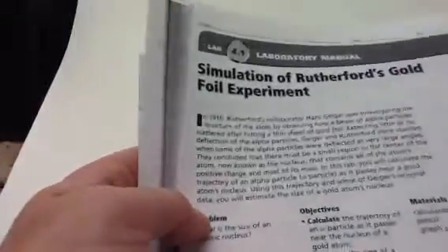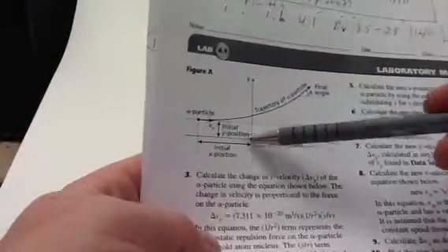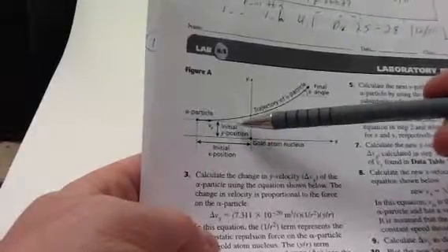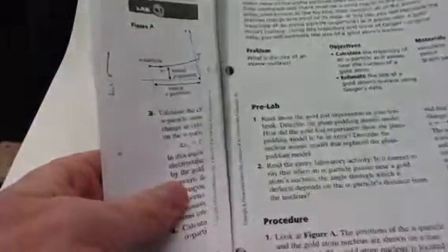Okay? Now, the second objective is to estimate the size of a gold atom's nucleus using Geiger's data. So you could determine the size of the nucleus of this gold atom based upon how it deflected the alpha particles. Alright, so to do that, we look down here at procedure 1. Look at figure A. Figure A was what we just looked at, right? That's on page 26. You can look at that while we're reading here.